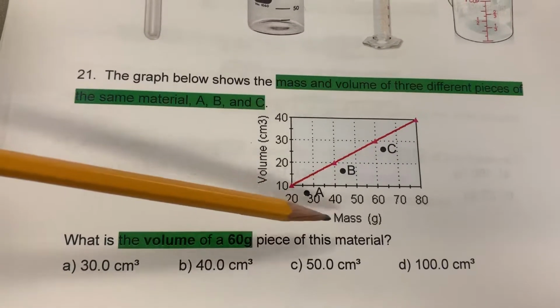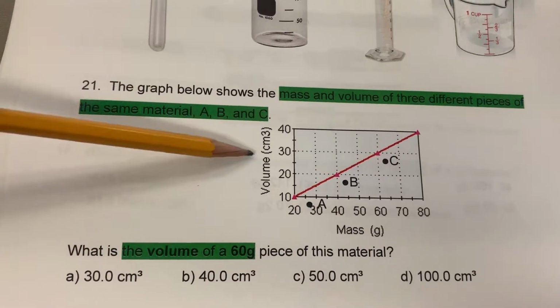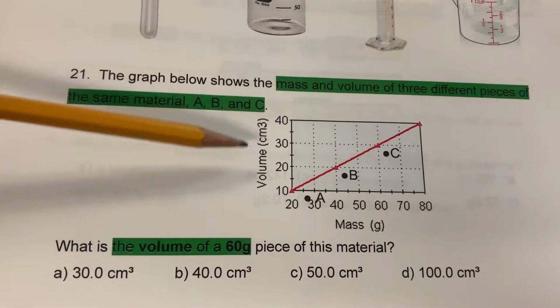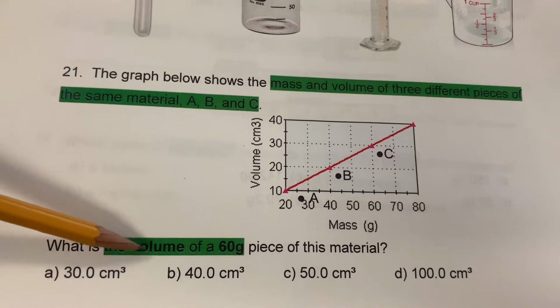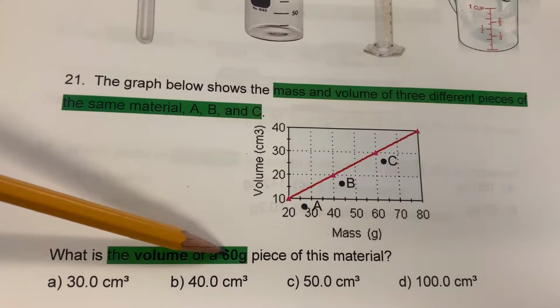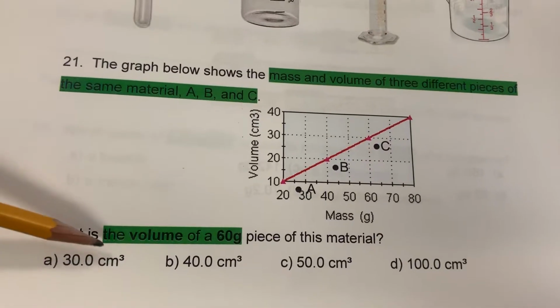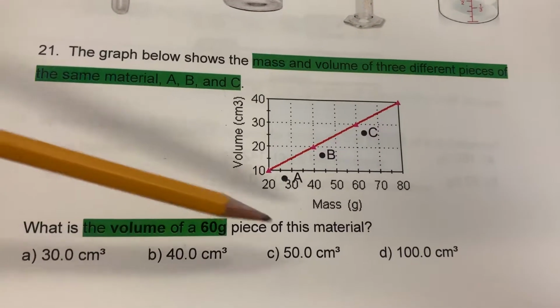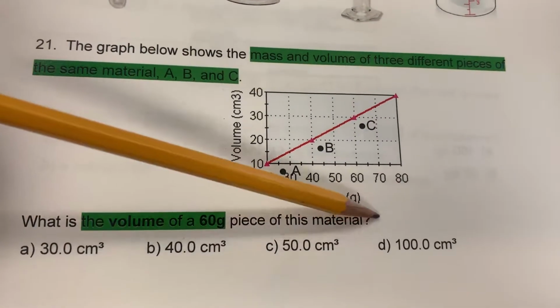So we have mass in grams and volumes in centimeters cubed. They want to know the volume of a 60-gram piece of material. 30 centimeters cubed, 40 centimeters cubed, 50 centimeters cubed, or 100 centimeters cubed.